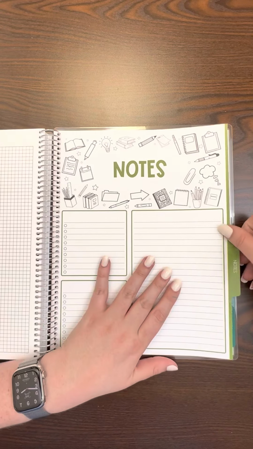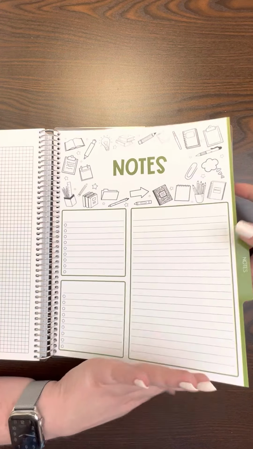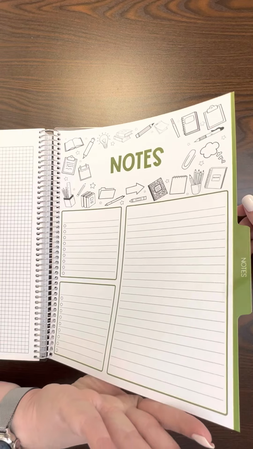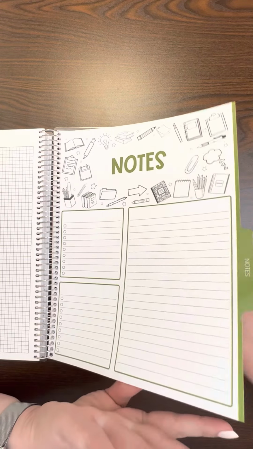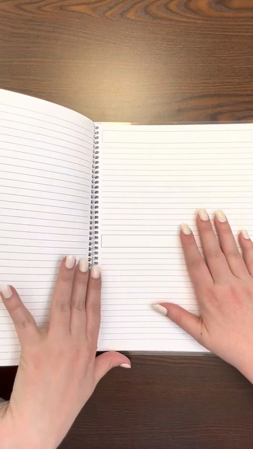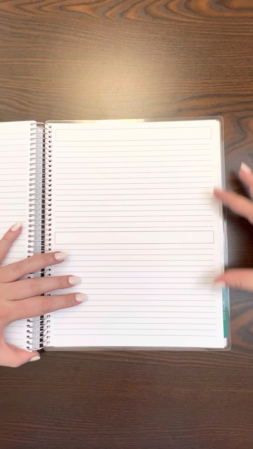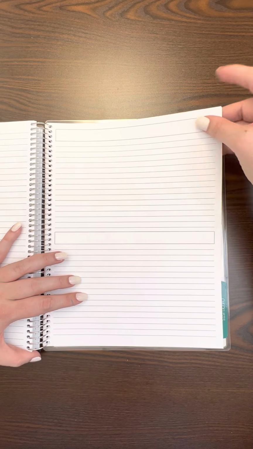Then we come to our notes section. I love this section. We have both split notes and full notes. However, the split notes are my favorite. On the back of the notes tab is just some lines here, ruled notes. Then it begins the split notes, as we call them, so that you can use them for more than one topic.